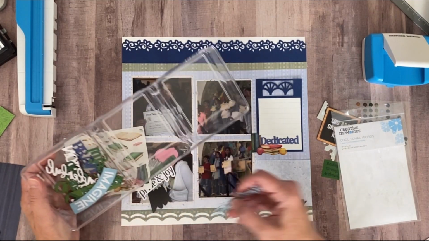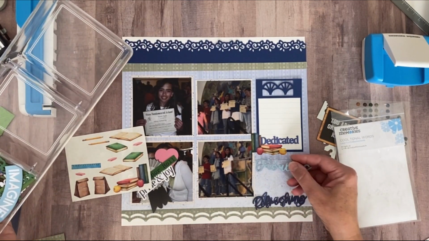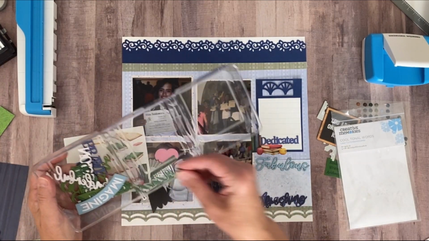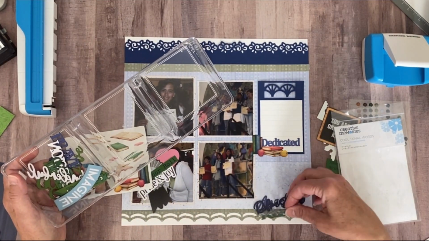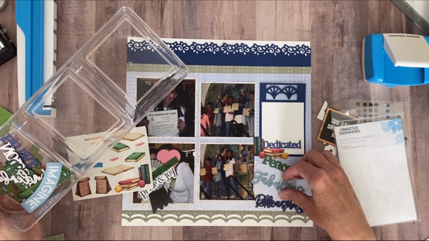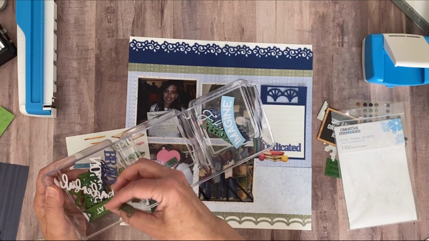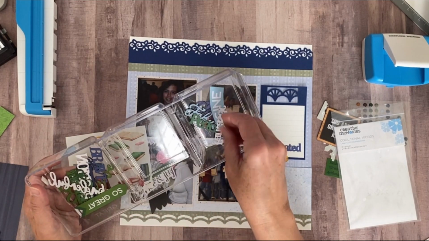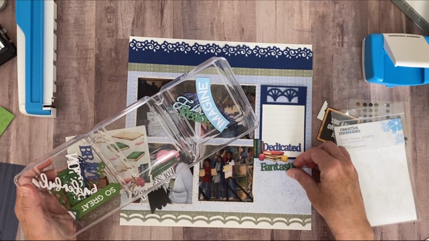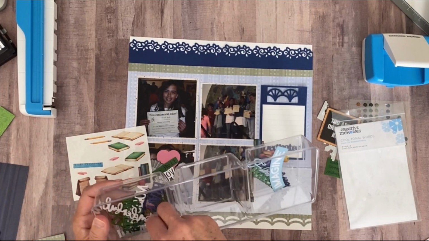Refreshing, fabulous. See, these are like perfect colors. And then there's green in here as well. Peaceful. Let's see what else. Imagine. Let's see if there's anything good that we can use. Fantastic. It's cute. I'm really liking Dedicated. I think I'm going to go with that.